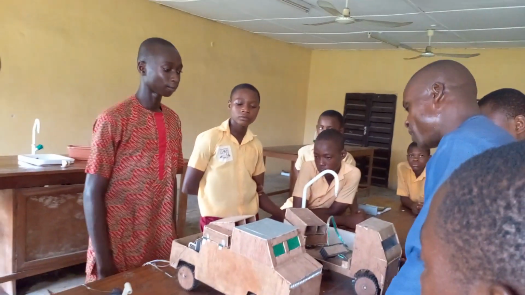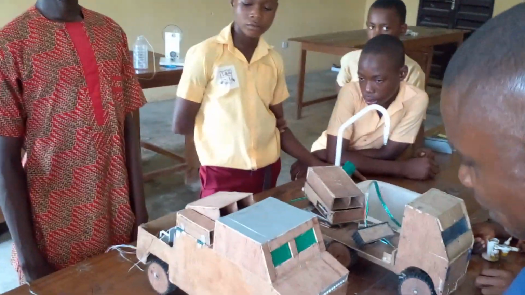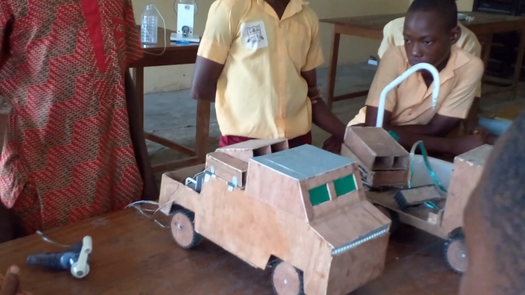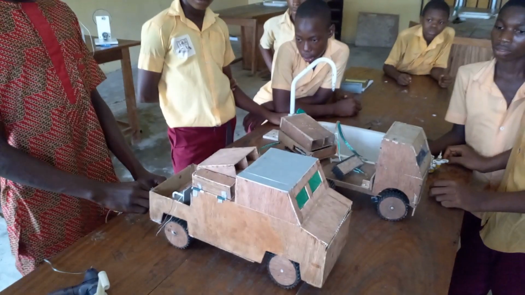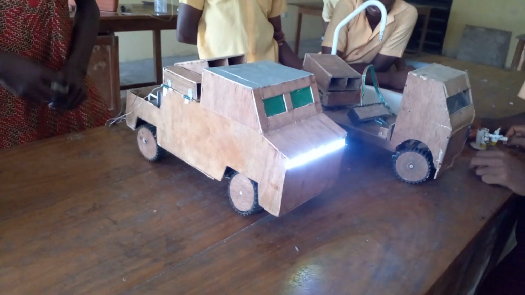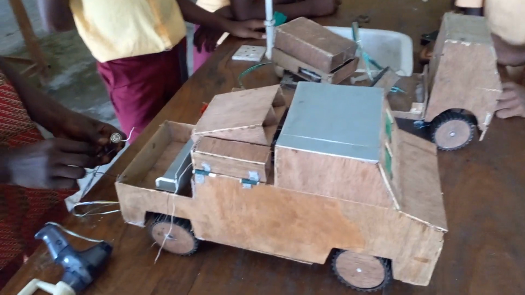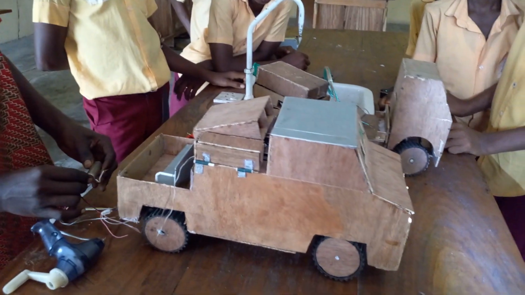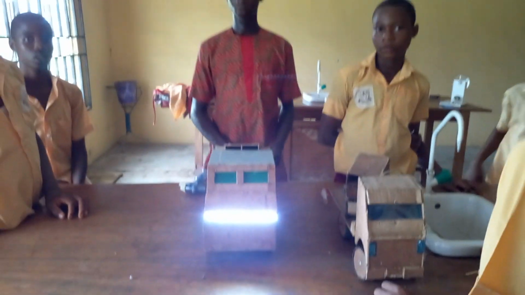That's awesome. Now, what is this one used for? That's the main launcher. Now, how can it go? Let's see how it works. You can start by showing me the light. It has lights. That's good. Now we can see the light here.